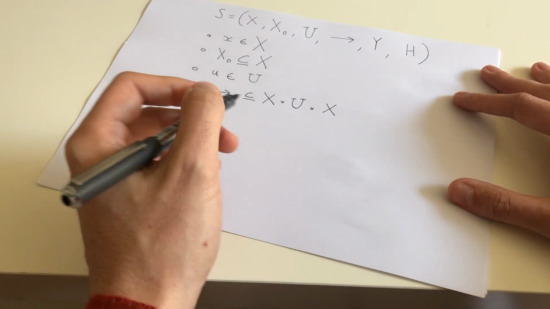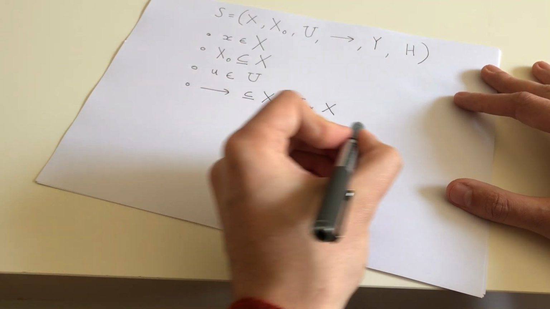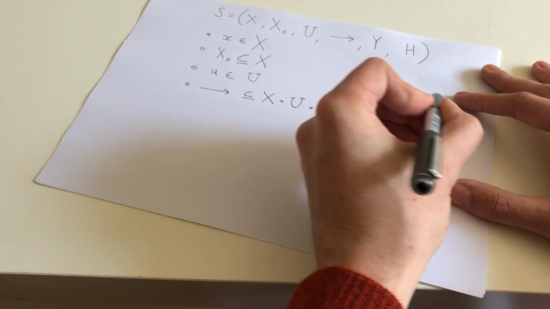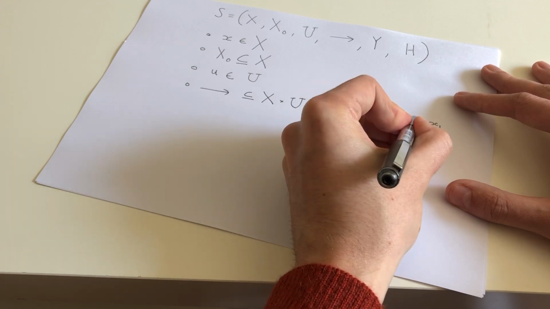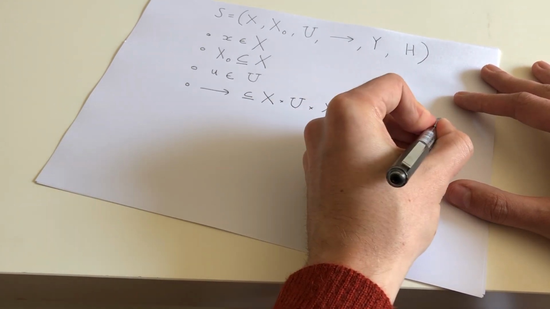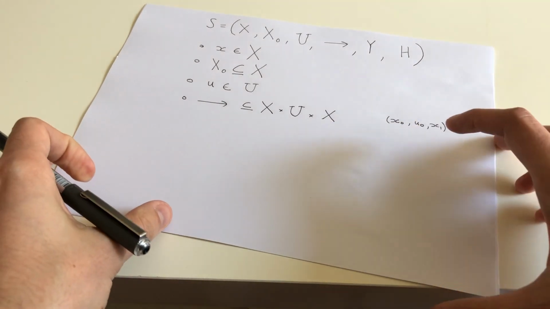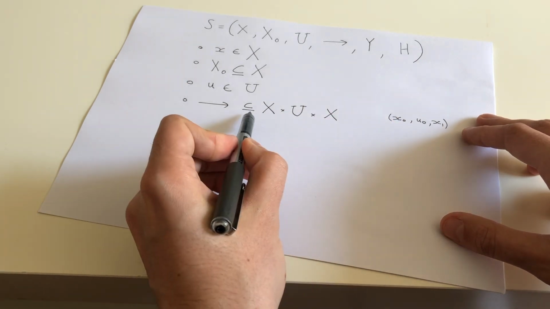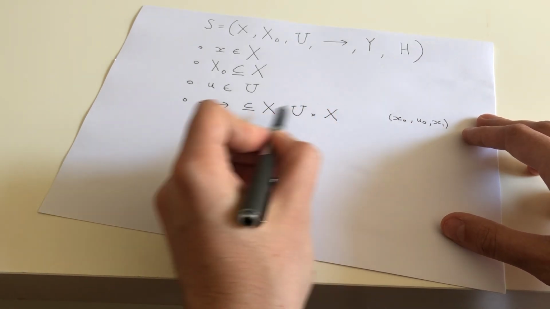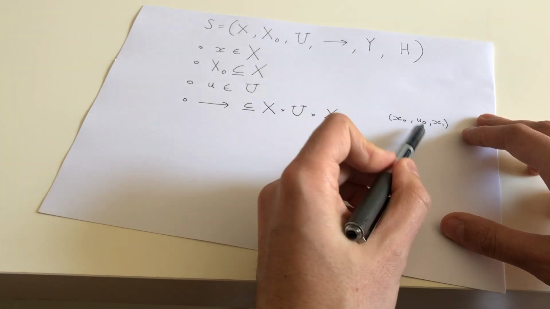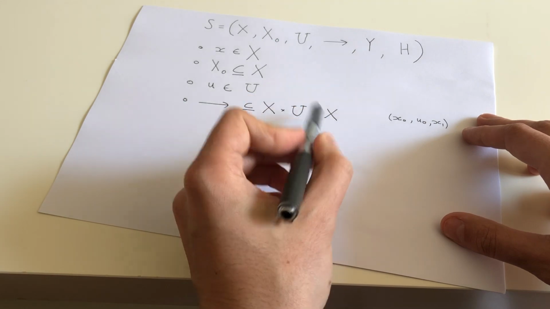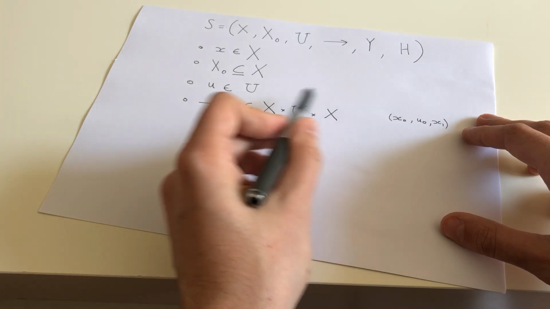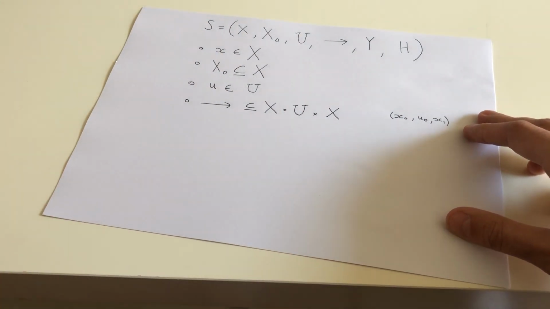For example, we could have the state transition from X0, which goes to the state X1 via some input U0, and we can denote this as a tuple. As you can see, this is a subset of the set of states, because X0 is an element of the set X, U0 is an element of the set U, and X1 is an element of the set X as well. And so this set composition here would define the whole set that can hold all the transitions.